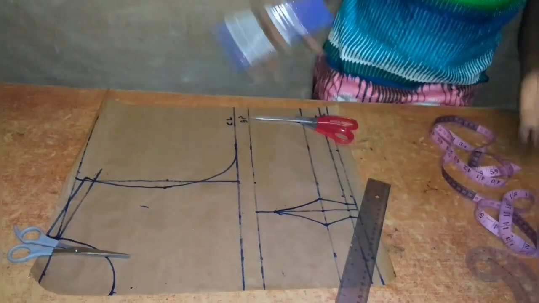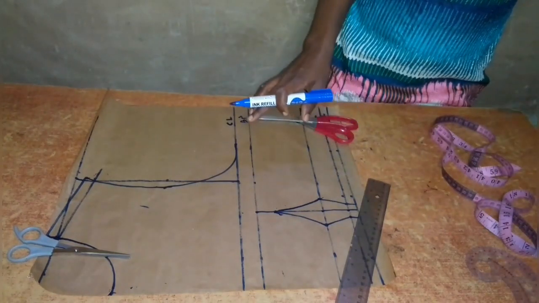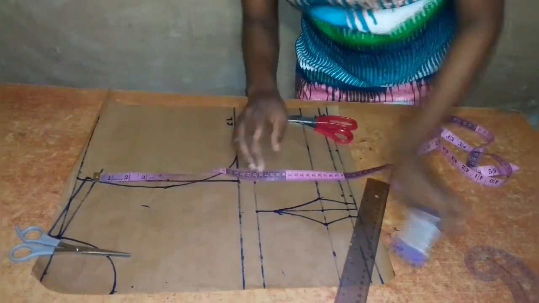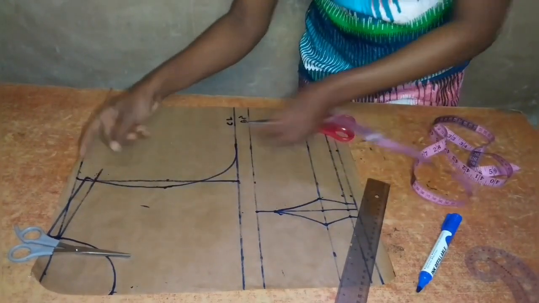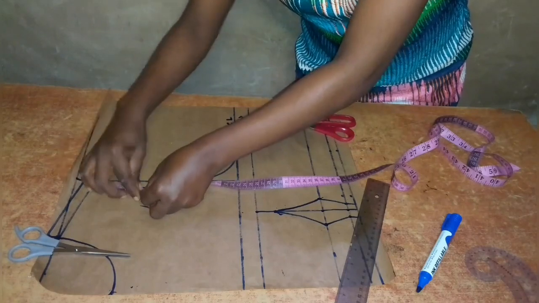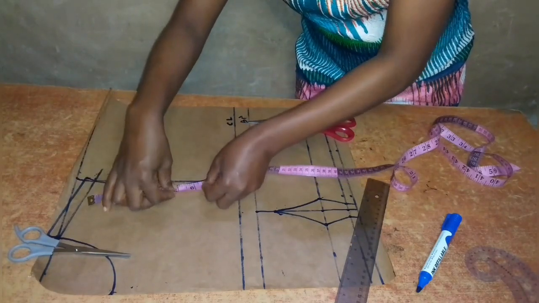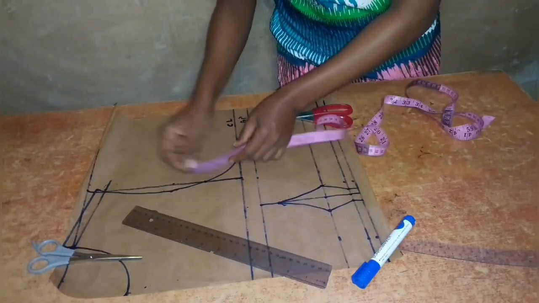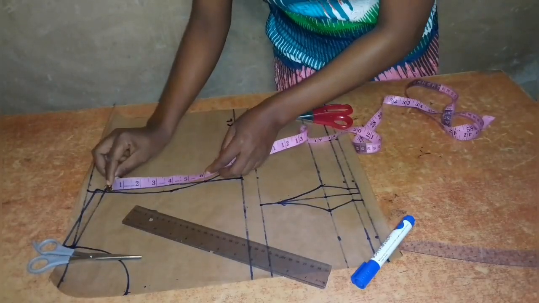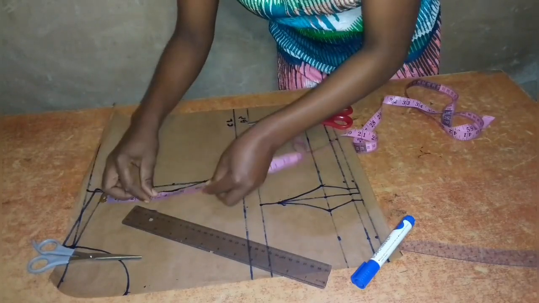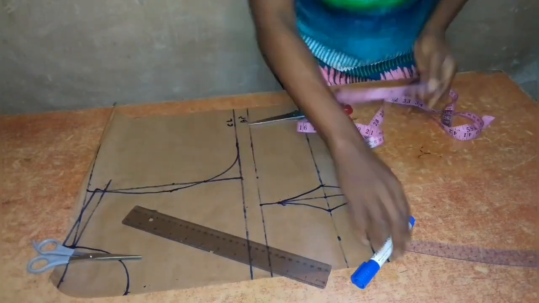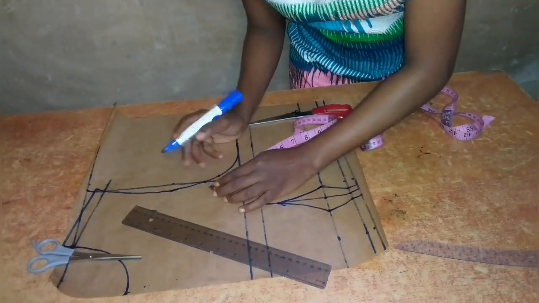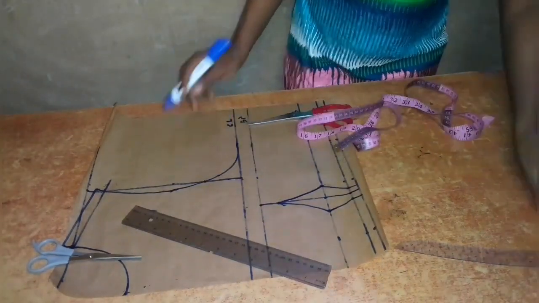I will take the armhole dart. So from the shoulder slope, where I came down for the shoulder slope, I would measure through along the armhole curve. I'll measure 6.5. That's where my dart will start. 6.5 inches. I would note that, and from that 6.5 inches I would take a dart of 1 inch. From the 6.5 inches I noted, I would measure out again. From that point I would take 1 inch, and that will be my dart for the armhole.